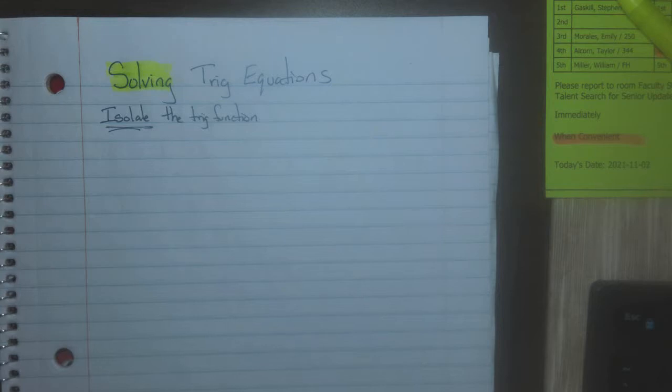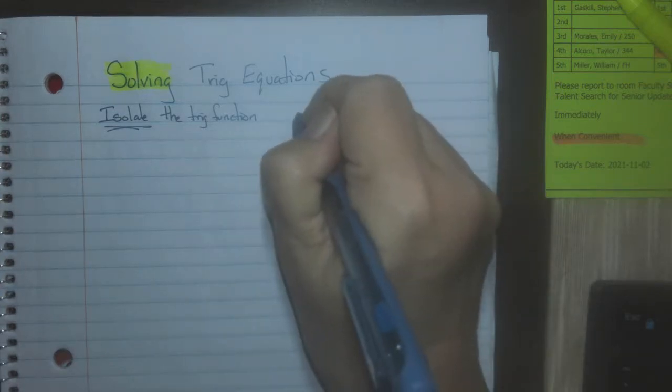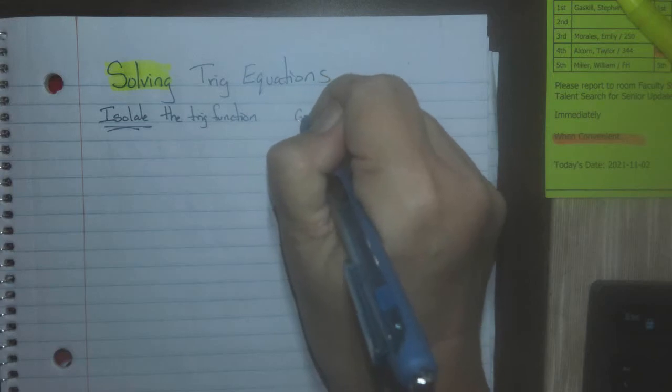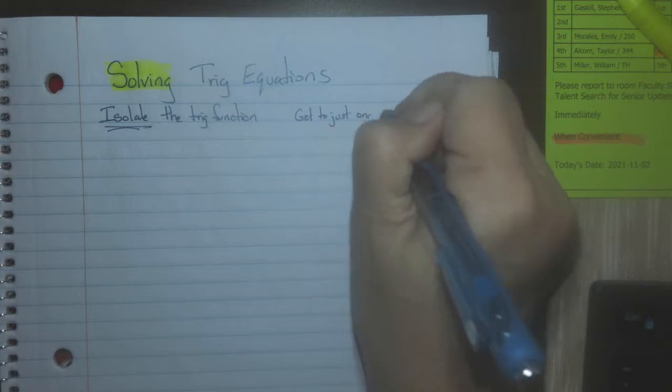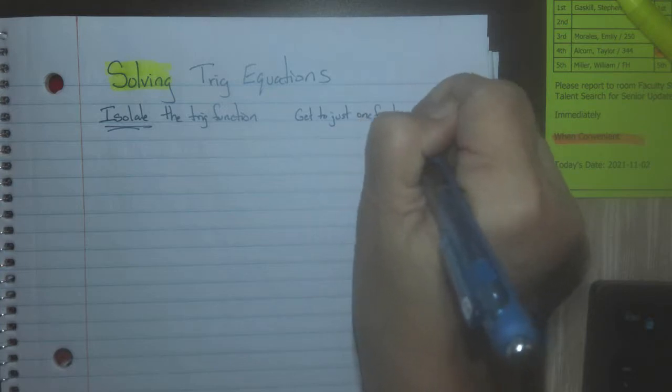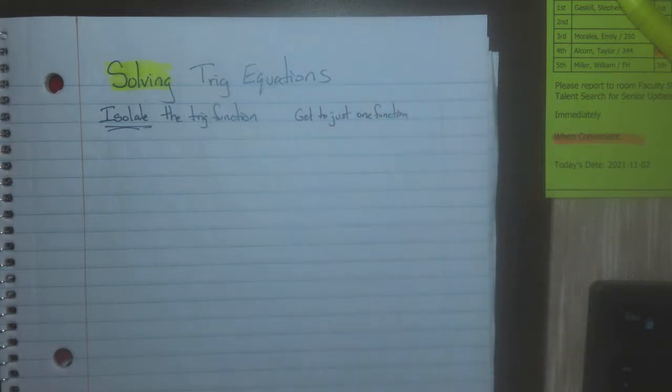Just like in algebra, how you get x on one side of the equals, we want to get our trig function to be on one side of the equals. And if we have more than one trig function, we want to get down to just one trig function. So like if we have sine and cosine, we want to get it to be just one or the other, and then we want to get that one by itself.